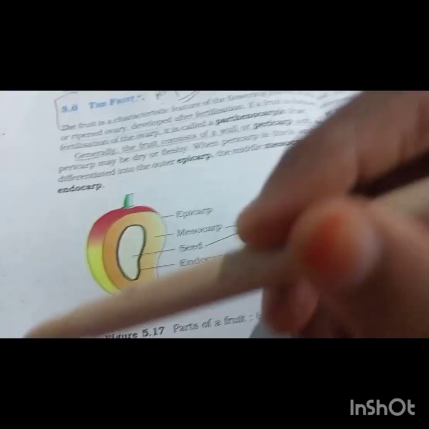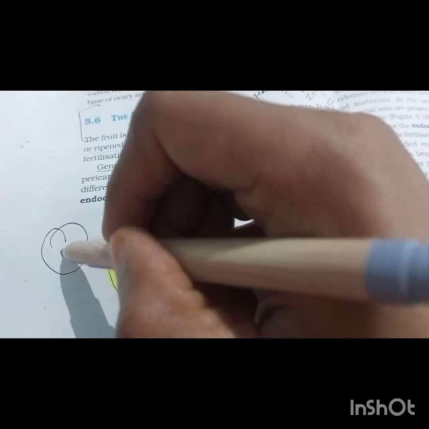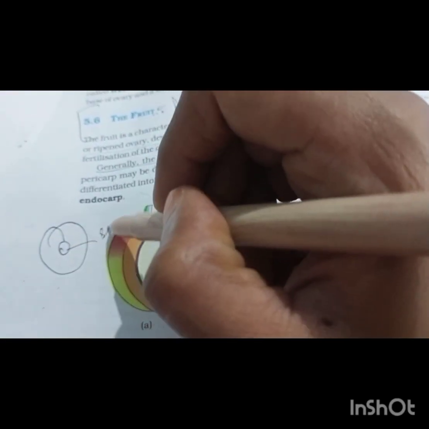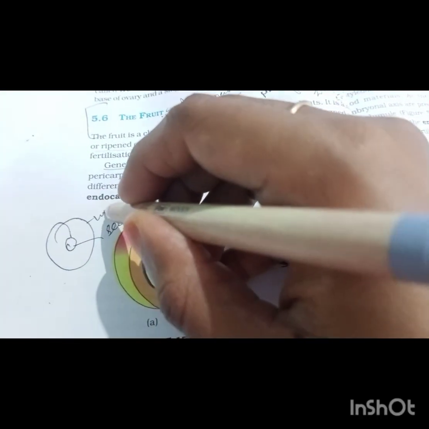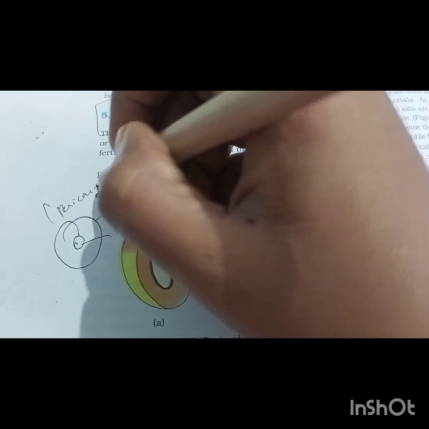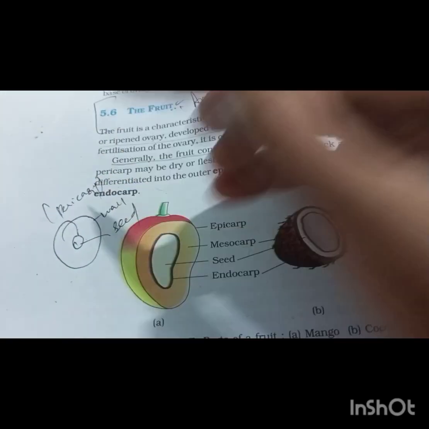If you take a fruit, there will be a wall, and in the center or anywhere you can see a seed. So a fruit usually consists of a wall and seed. This wall has a special name called pericarp. So the wall of the fruit is known as pericarp.